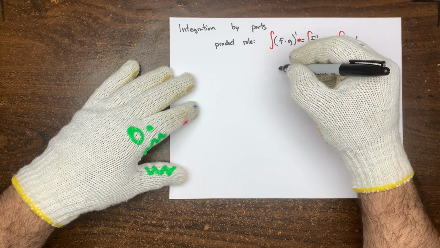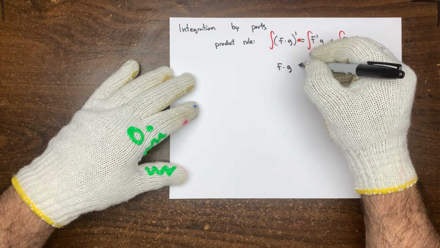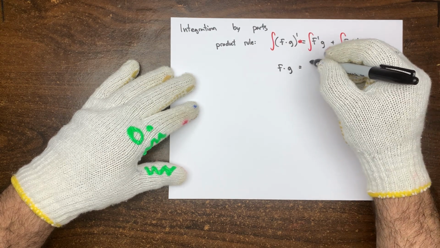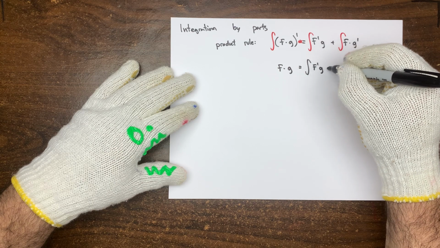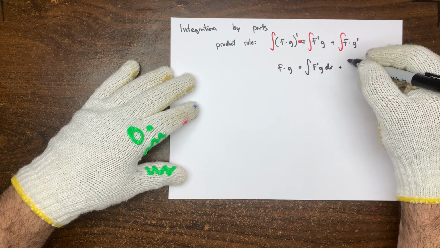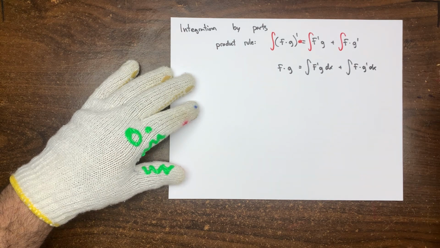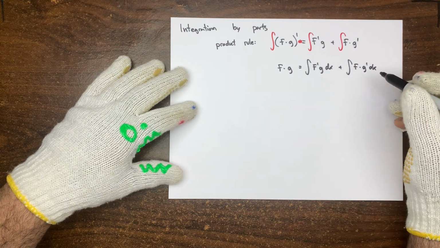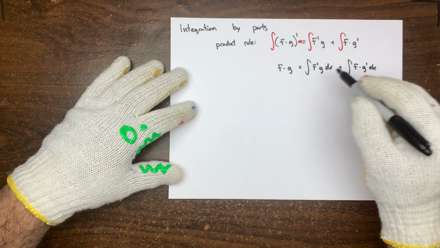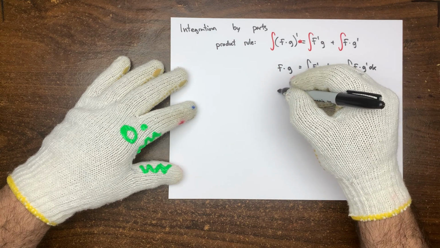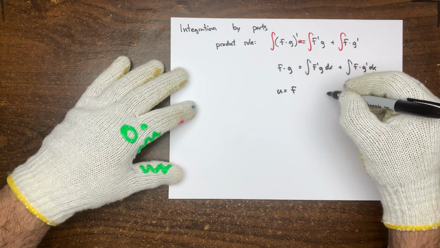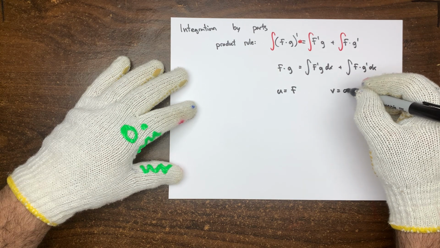So this one will cancel, so we're going to get f times g is equal to the integral of f prime g dx plus the integral of f times g prime dx. Okay, so now we're going to let some things here. Instead of just doing the substitution, we have a couple things we have to take care of. So we're going to let u equal f, and we'll let v equal g.